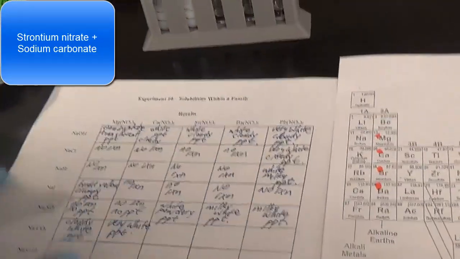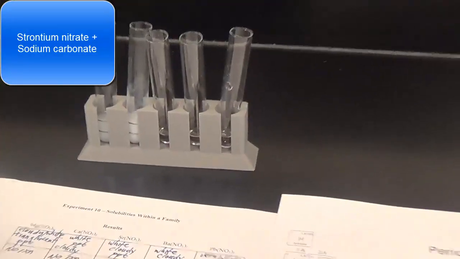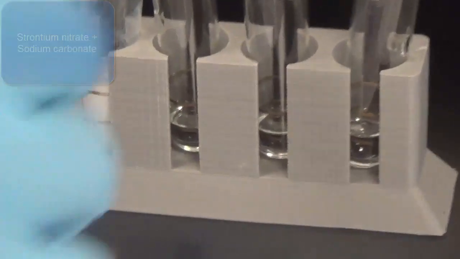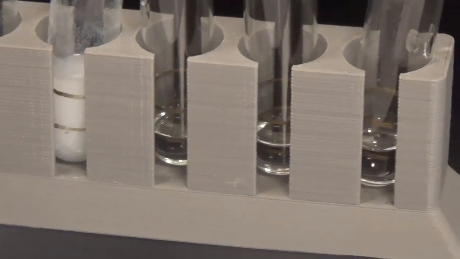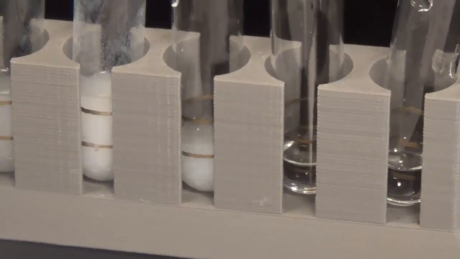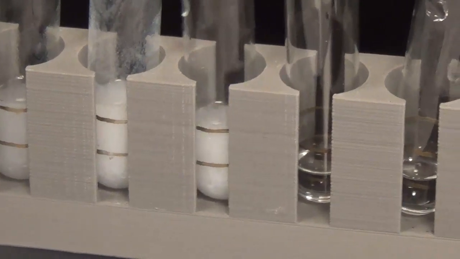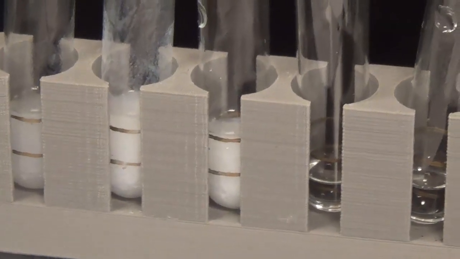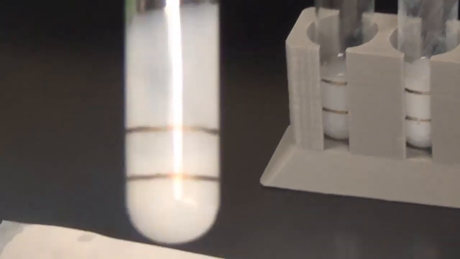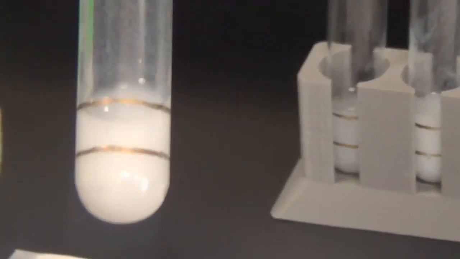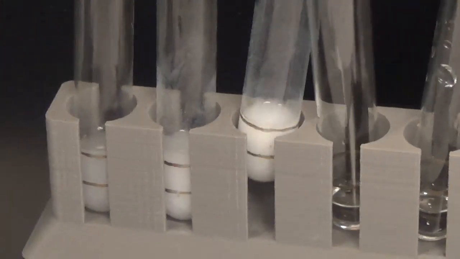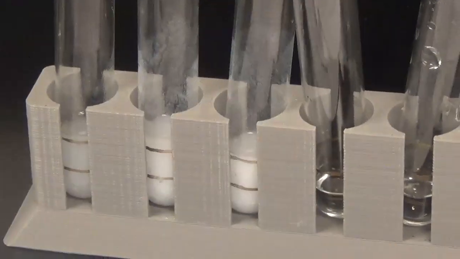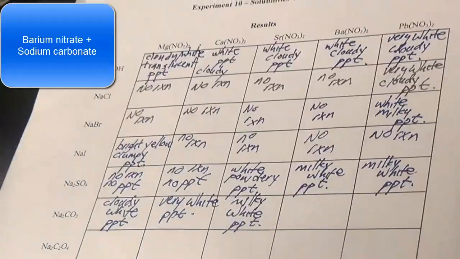Sodium carbonate and strontium nitrate. Another pretty robust precipitate. So these carbonates seem like they like to precipitate, they like to be insoluble. And then we're going to call this a milky white precipitate.